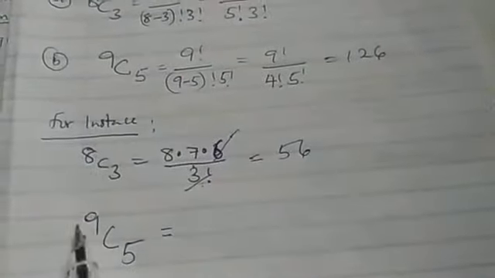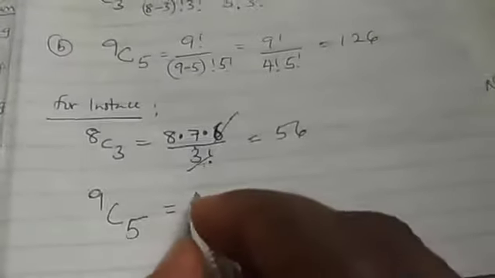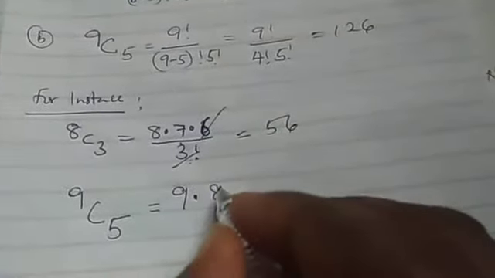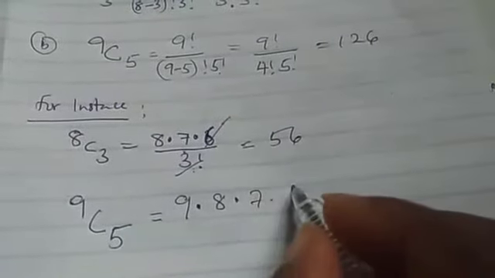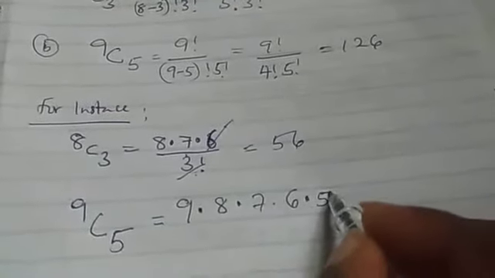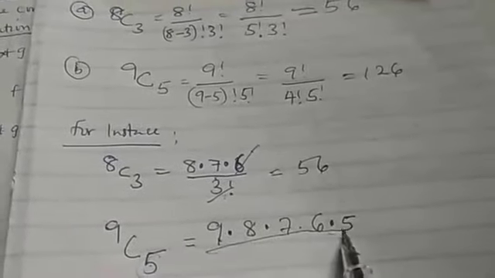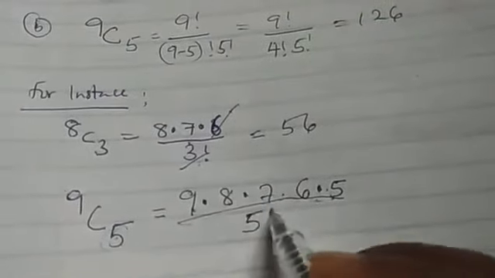So the second one, 9C5. I will write 9, I will reduce it in 5 places, and that will give me 9 times 8 times 7 times 6 times 5. That is 1, 2, 3, 4, 5 in 5 places. That is the meaning of this. If it is permutation, I will have stopped like this. But since it's combination, I will say over 5 factorial. And it will be easy for us to simplify here. So our answer is 126.